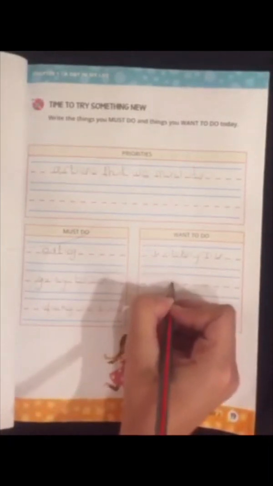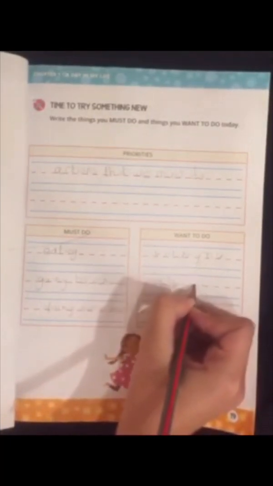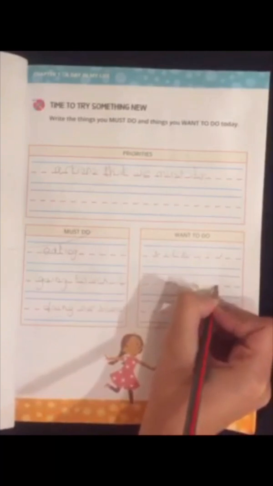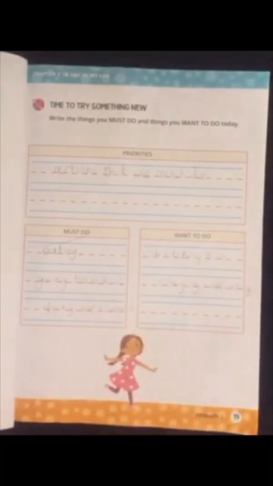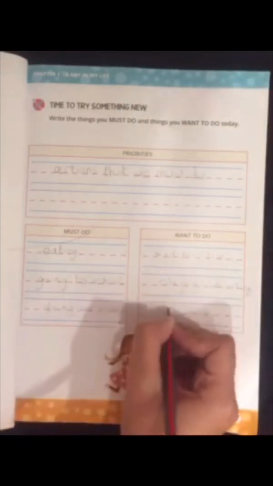Now, for actions that we want to do, like what? Like watching TV. If we don't have time, we can skip watching TV, right? Playing with a toy or playing a game. We may skip it. Also, going to the club.